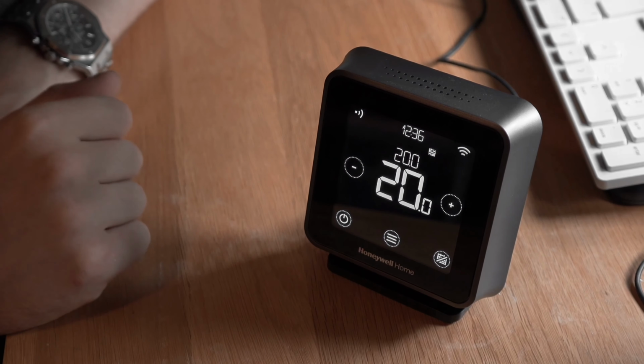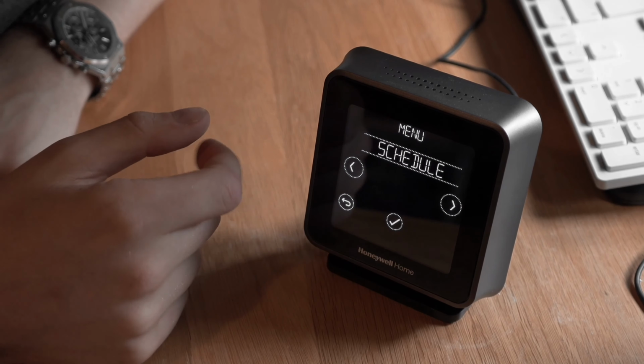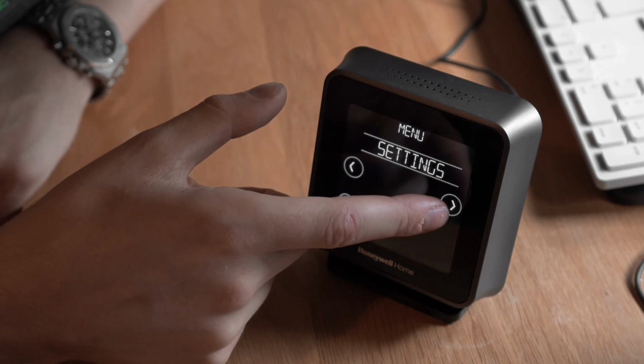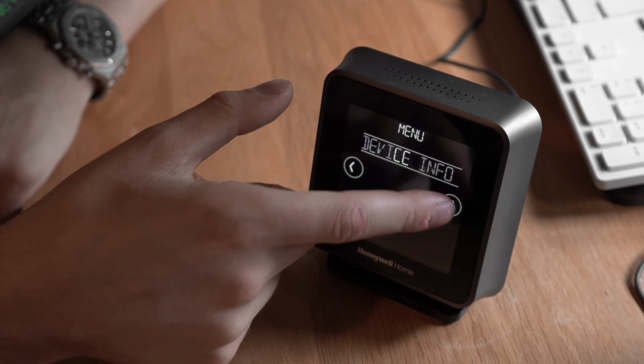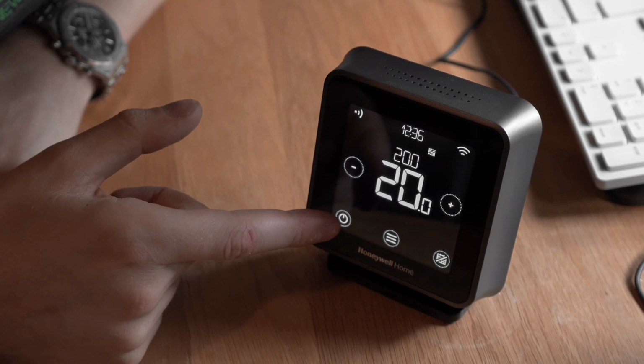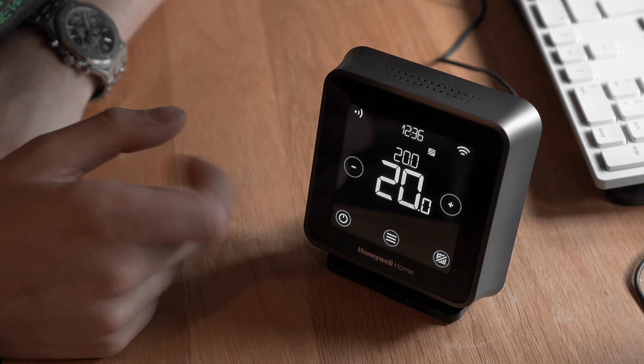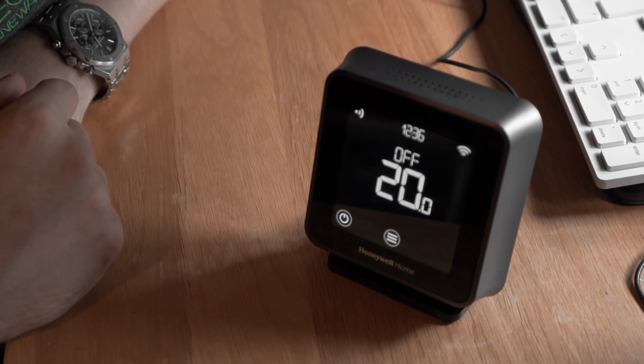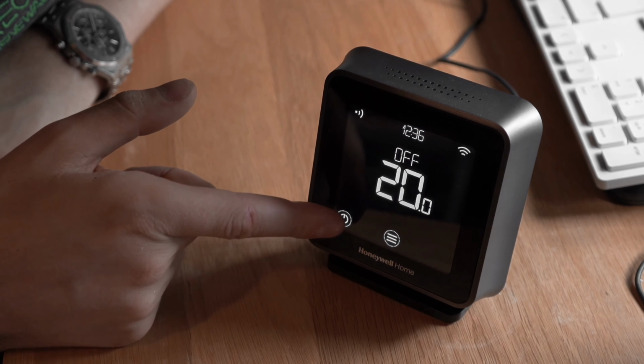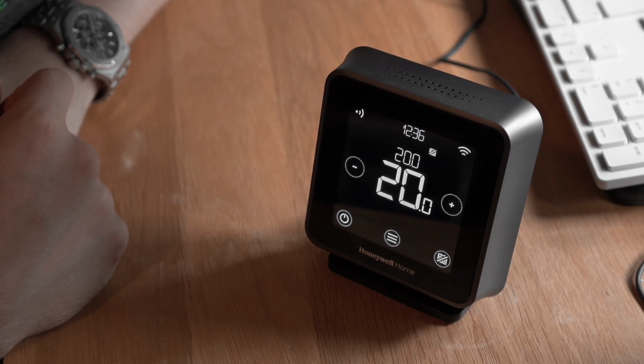Down here, the three lines is where you go into the menu for your schedules, your settings, and your device information. Down here is the power button, so if you want everything off, you just click that and it will turn off. Click it on again and it comes back on.